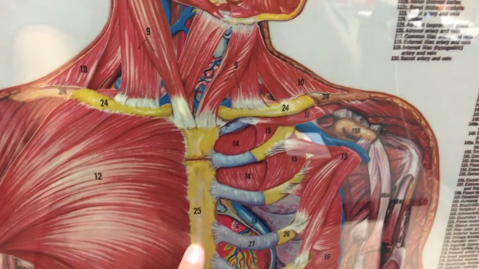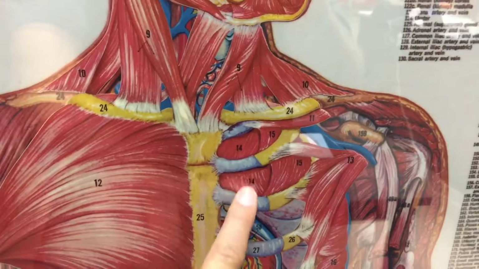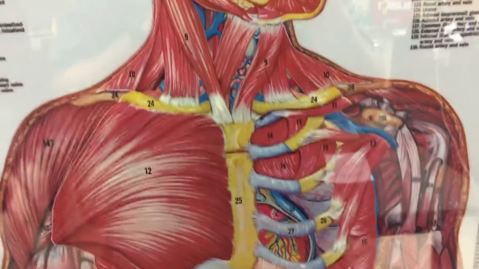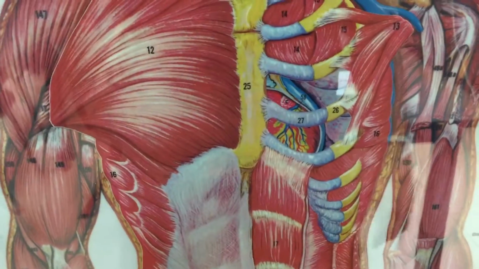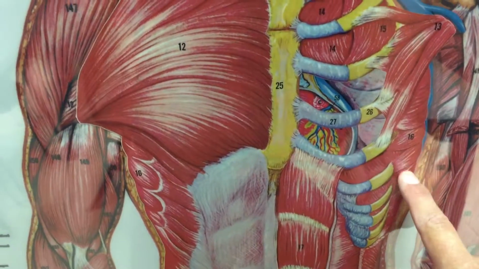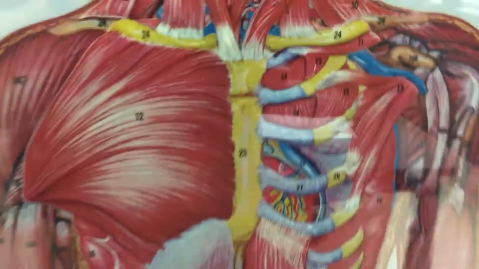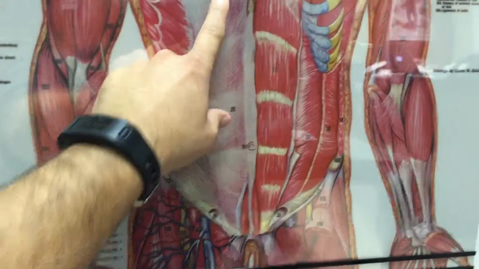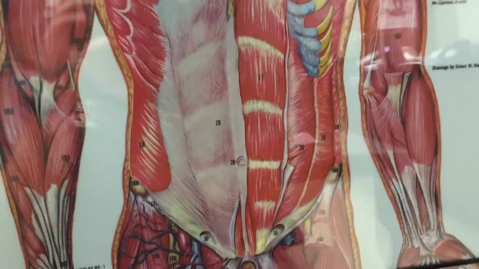Remember, the internal intercostals are going to be closest to the sternum. So 14 here, those are internal intercostals. 15 are external intercostal muscles. As I move down here into the chest and into the abdomen, we can see nicely here the serratus anterior muscles, which we've seen in other models before. Down into the abs, once again, we have visible the very nice rectus sheath covering the rectus abdominis.